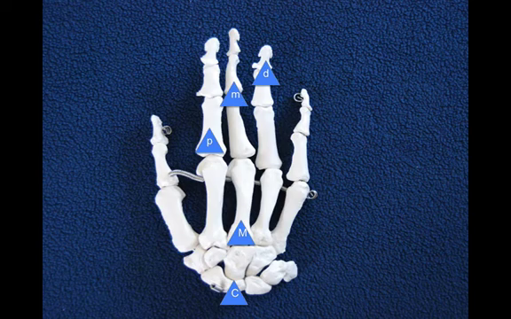So we have carpals. Again, we have 8 of those. Then we work our way distally. We encounter the metacarpals. There are 5 of those. And then we encounter phalanges, bones of the fingers / digits. And so we have 14 total phalanges.